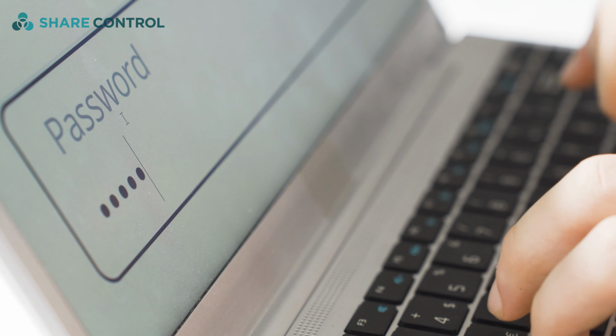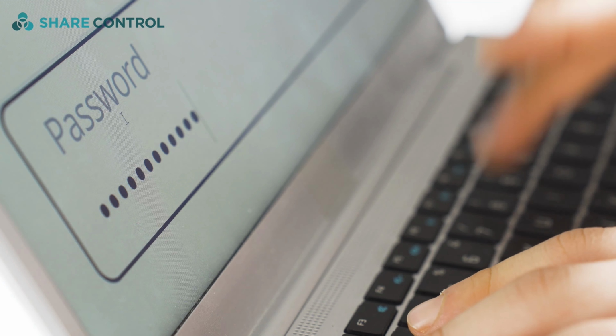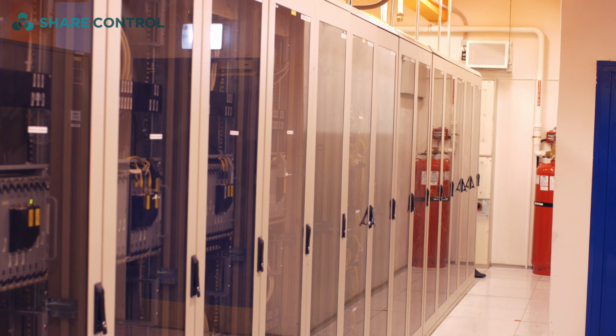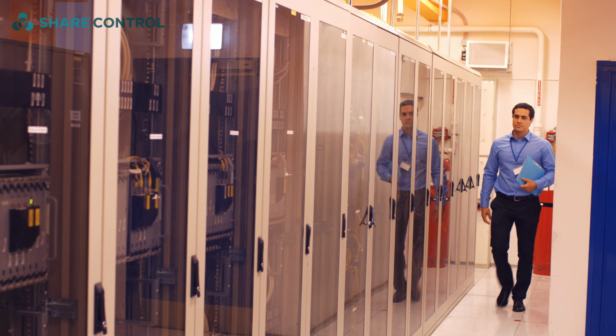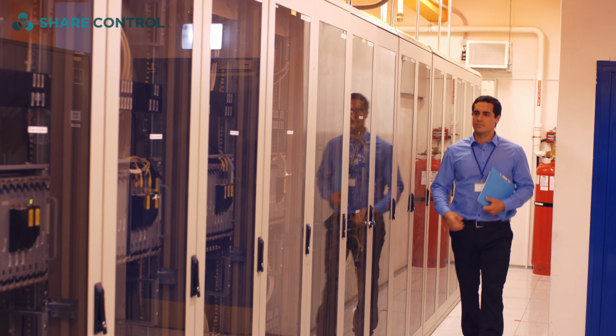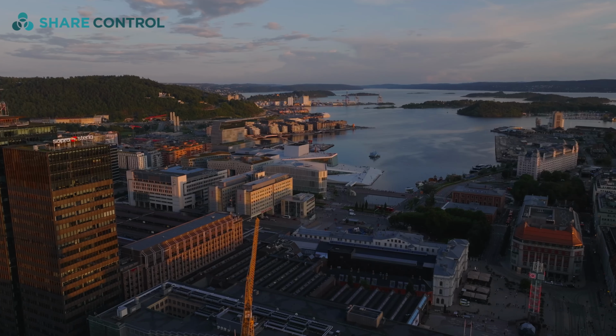All data in the system is stored in the customer's own Microsoft 365 account, ensuring full ownership of your data. If you use Microsoft 365, you already have a data processing agreement with Microsoft.